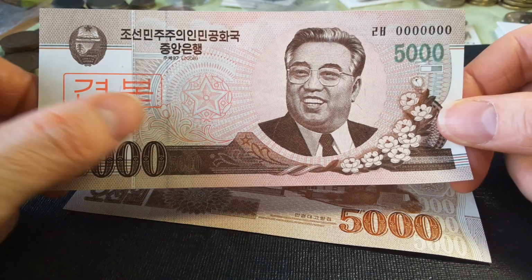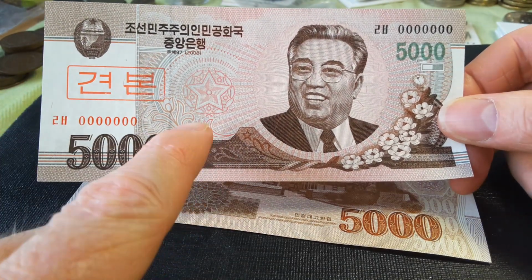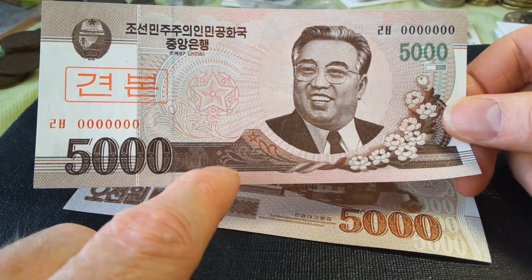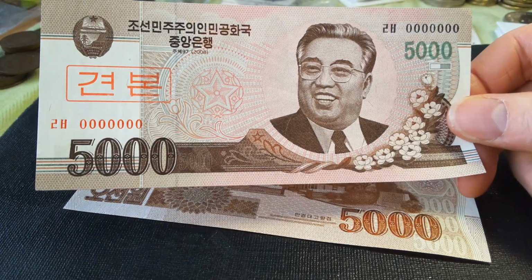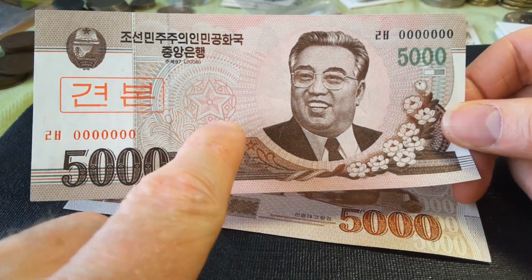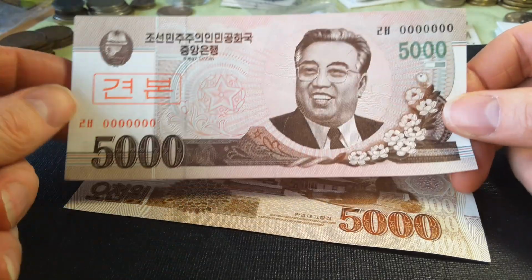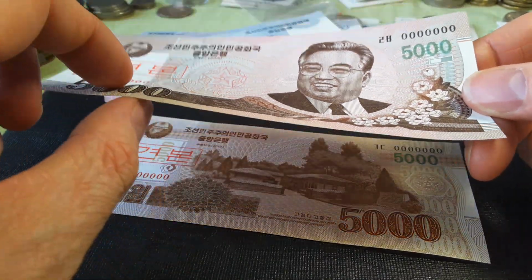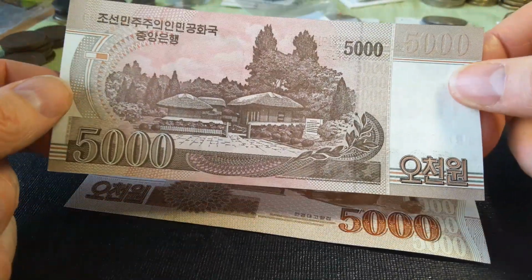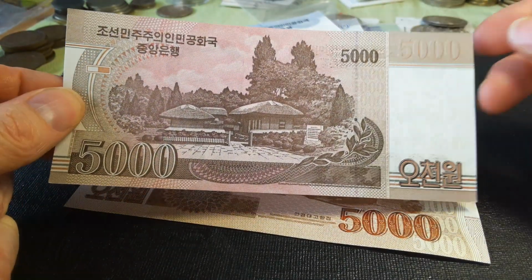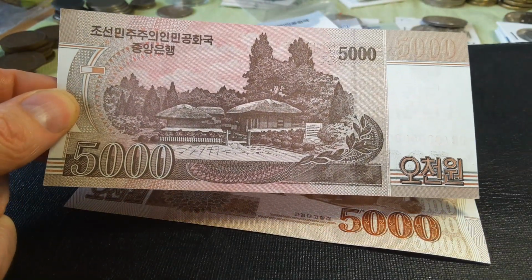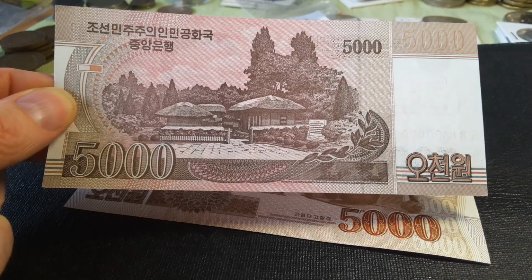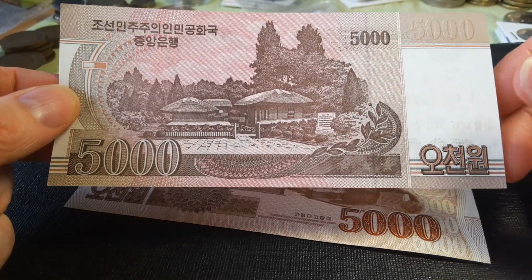As you can see, the communist star. But people look at it, hey, I'm Italian, that's a coat of arms. Yes, the Italian coat of arms actually looks quite similar to this. But it's got nothing to do with the Italian coat of arms. And the Italian coat of arms doesn't have anything to do with communism. And on the back we have Myeongdae, the birthplace of Kim Il-sung.